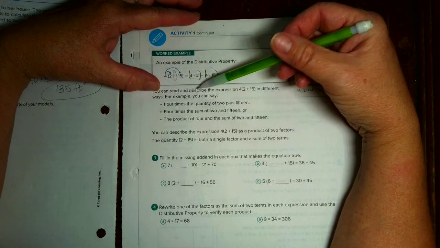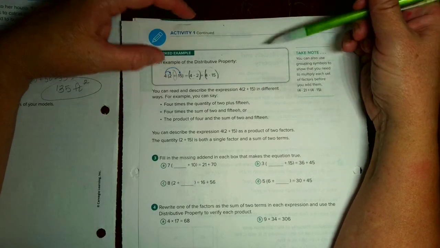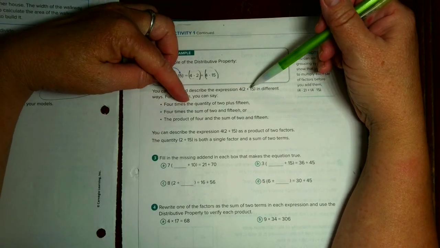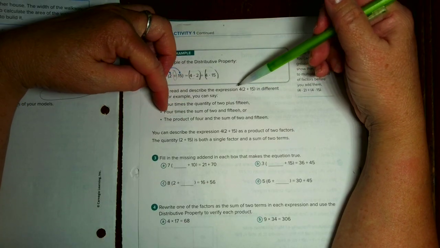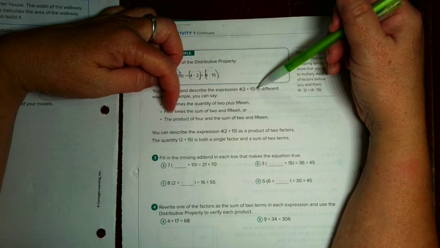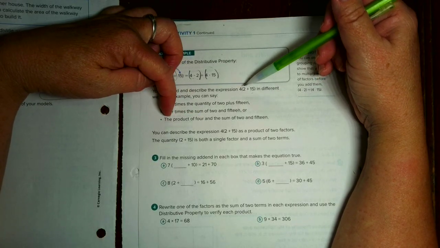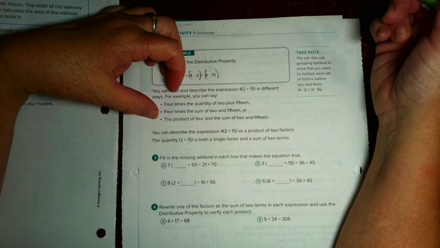So the way you read this, you can read this expression written like this in different ways. For example, you could say 4 times the quantity of 2 plus 15. 4 times the sum of 2 and 15. Or the product of 4 and the sum of 2 and 15.